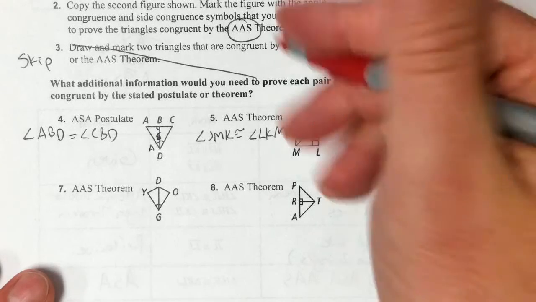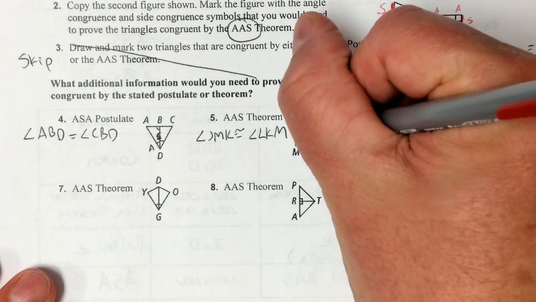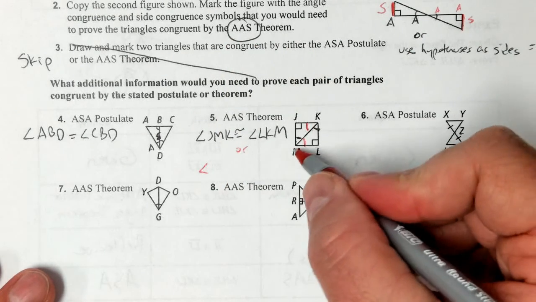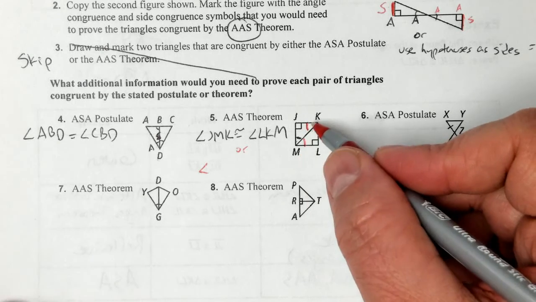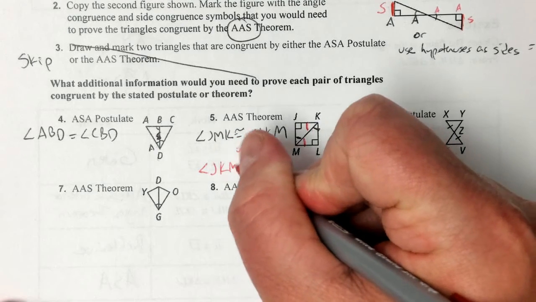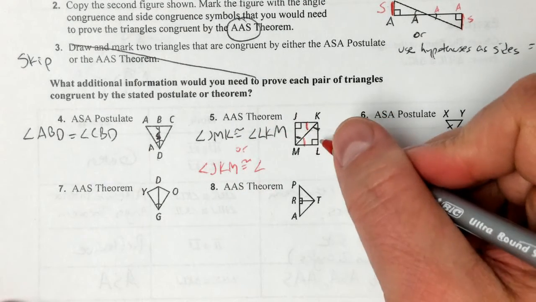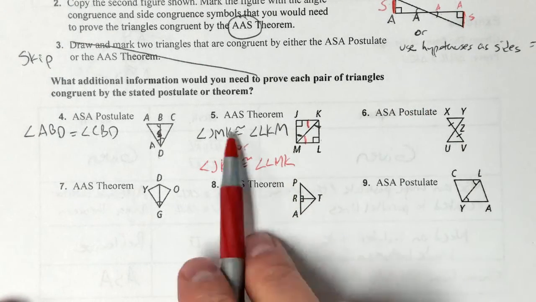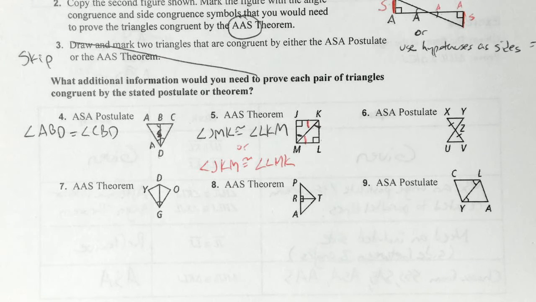The other way is to use the red part that's marked. So, or angle JKM congruent to angle LMK. So both of those are possible answers. You don't have to put both, but if you want to, you can. Any questions?